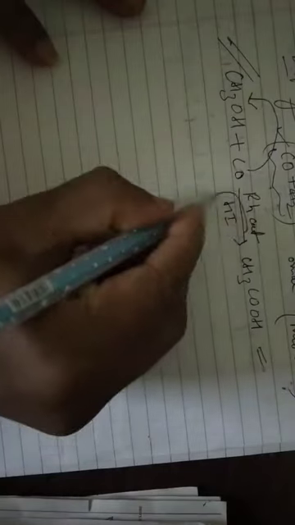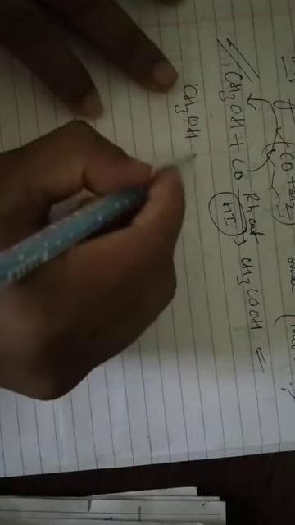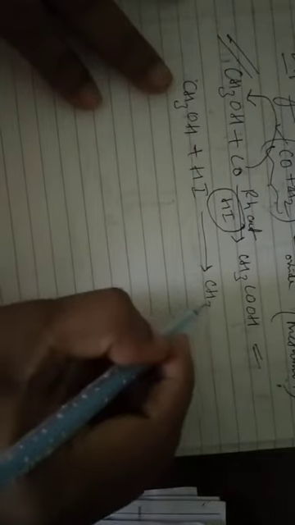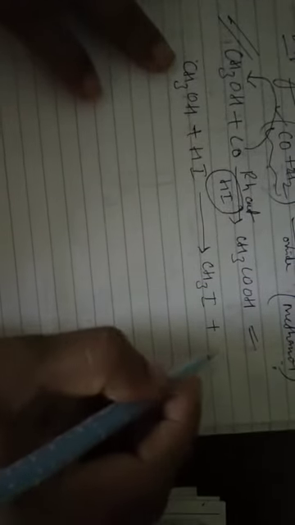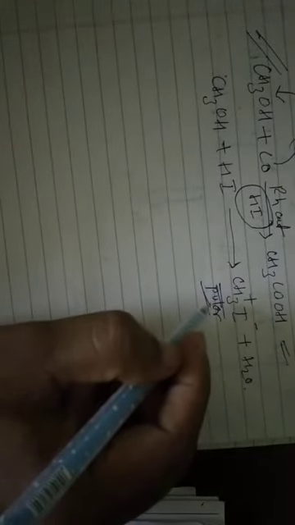And what is the role of HI here? Whatever methanol is synthesized with the help of syngas, when it reacts with your hydroiodic acid HI, we are going to get methyl iodide CH3I, plus the water molecule is formed here. Very important here, CH3I is polar in nature, Cδ+ Iδ-, and this is very much required for the cyclic process of acetic acid.